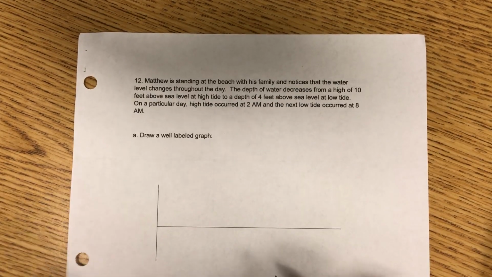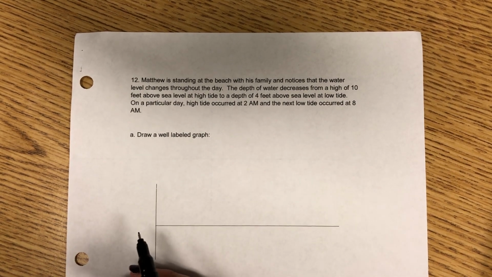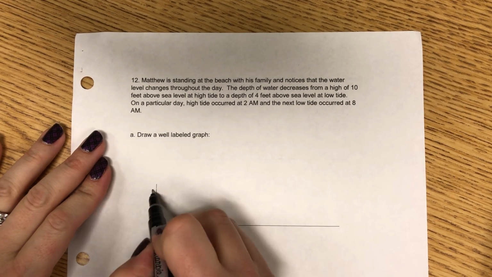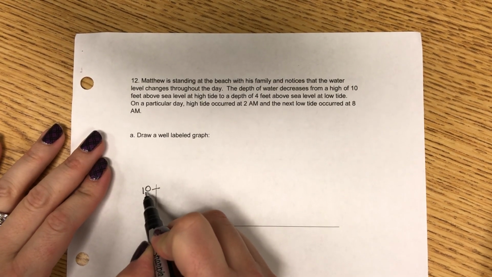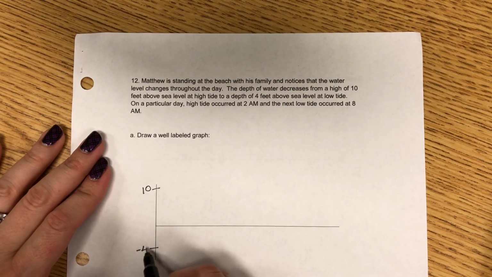So we call it the shore because I'm from Philadelphia. Matthew is standing at the beach with his family and notices the water level changes throughout the day. The depth of the water decreases from a high of 10 feet above sea level to 4 feet below sea level.